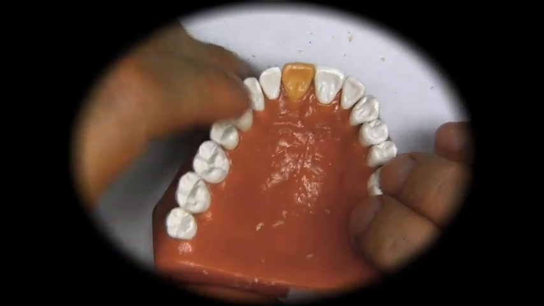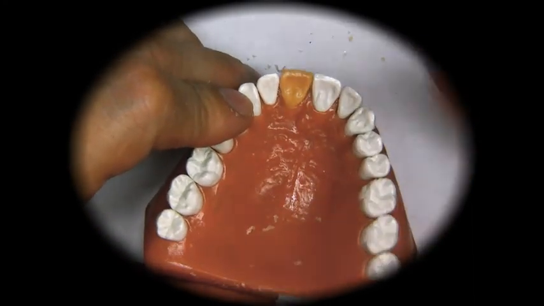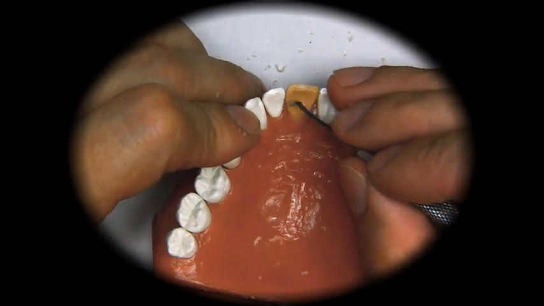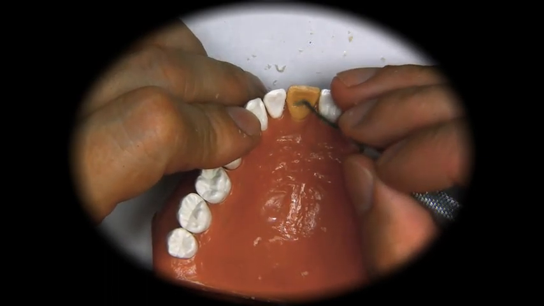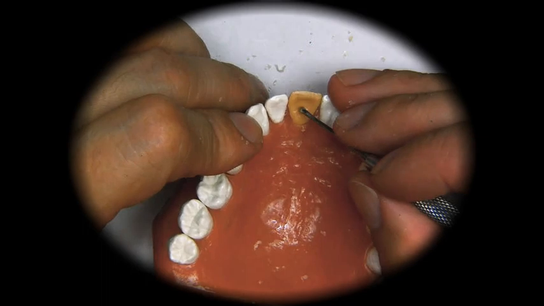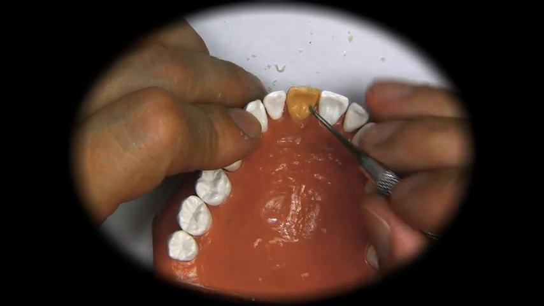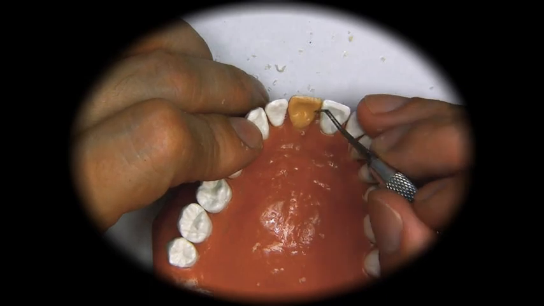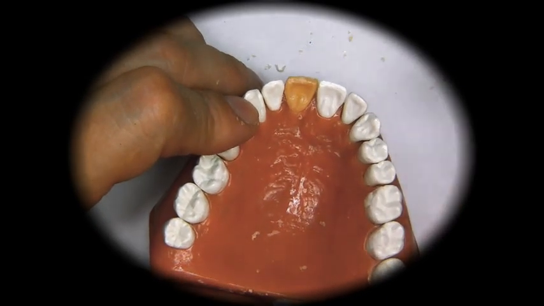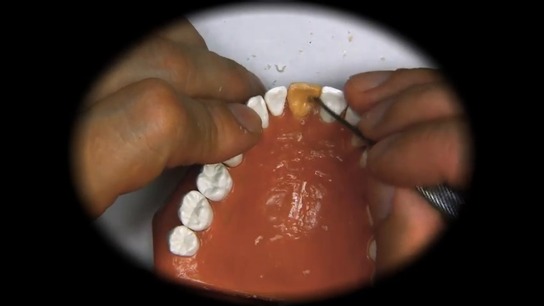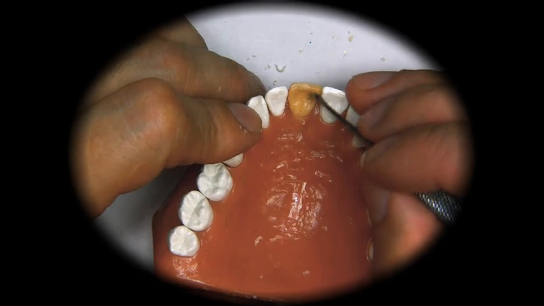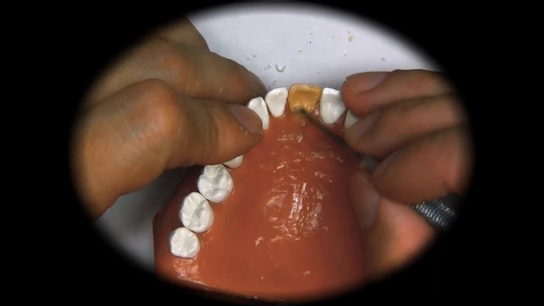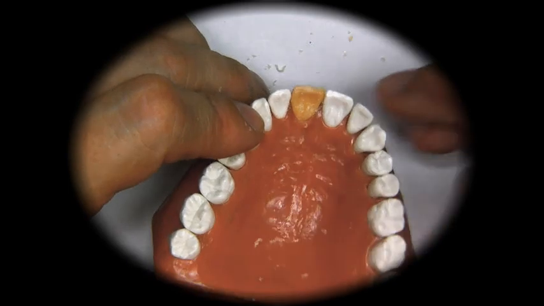So this is our lingual. As you can see, we have a little bit of a lingual groove right here, and then the lingual pit. And as I said, not everybody has it, so sometimes you will not see it on anterior crowns.